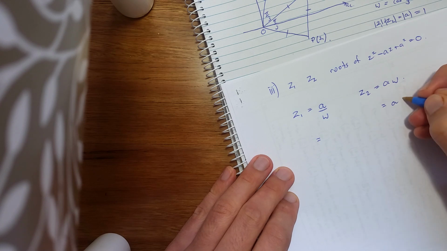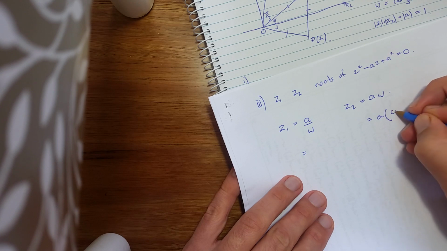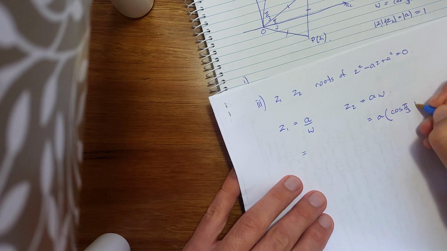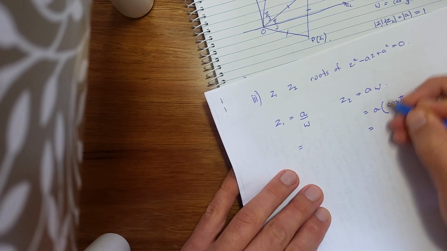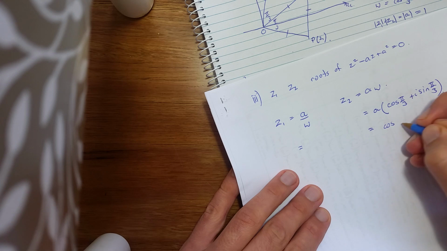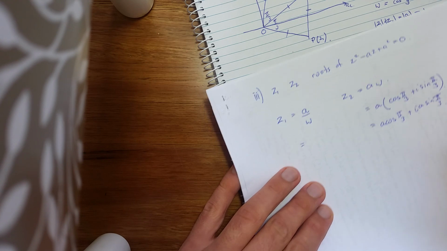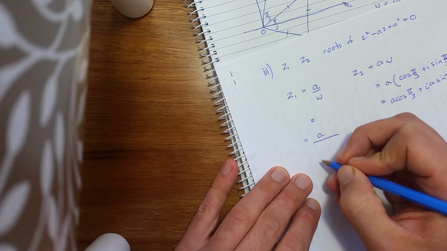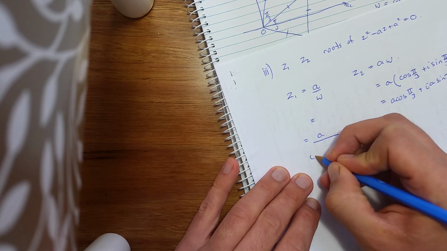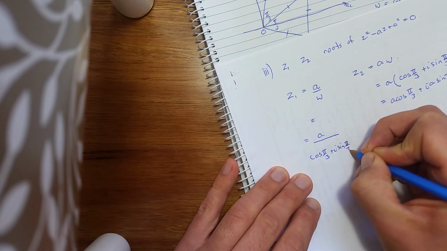We know that A is A and W is cis, or cos pi on 3 plus I sine pi on 3. So if I want to expand this out, it will be A cos pi on 3 plus I A sine pi on 3. This one on the other hand, I would have A over cos pi on 3 plus I sine pi on 3.